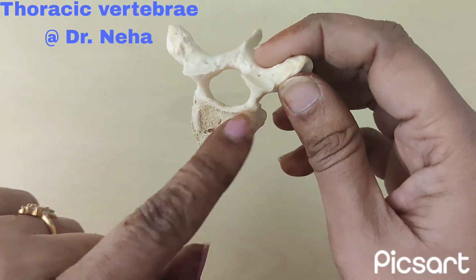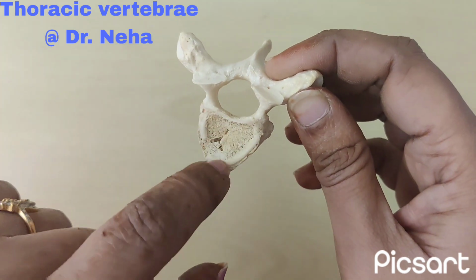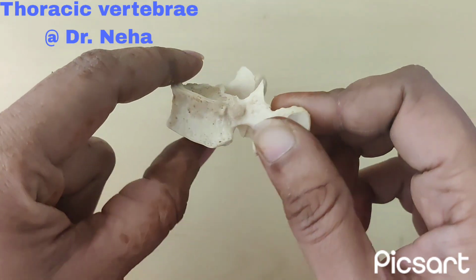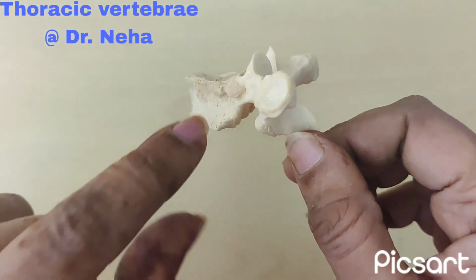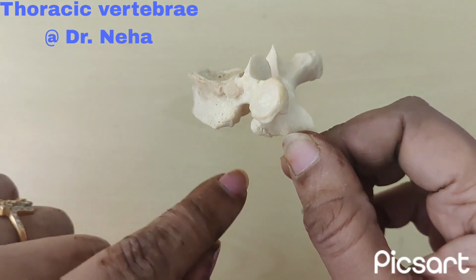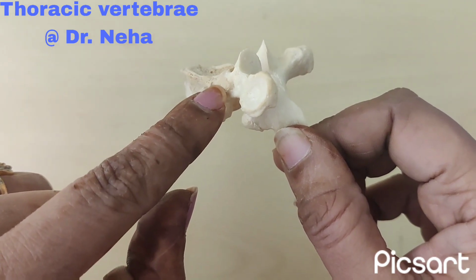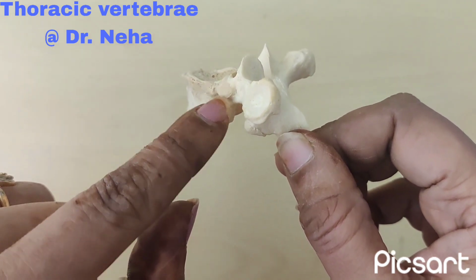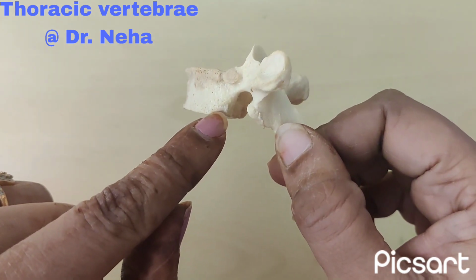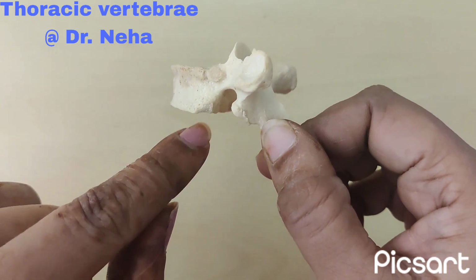The body of a thoracic vertebra is heart-shaped, that is, the anteroposterior diameter is more than the transverse diameter of the body. On the lateral aspect of the body, it bears the demifacets. These are the costal demifacets. This is the superior demifacet, which is larger, and it articulates with the head of the numerically corresponding rib, while the inferior costal demifacet is smaller and it articulates with the next lower rib.